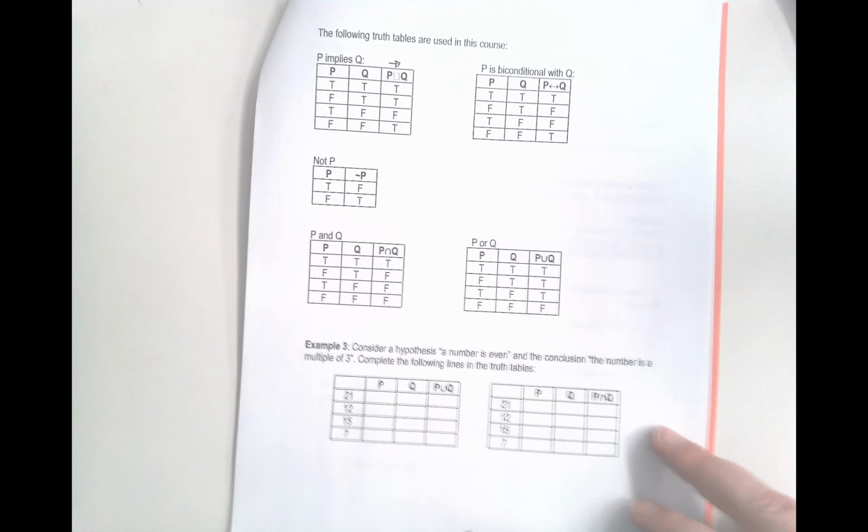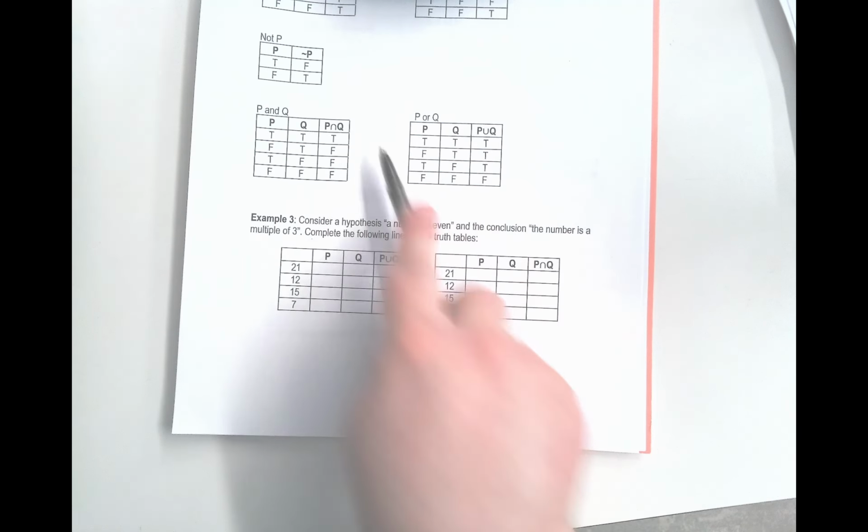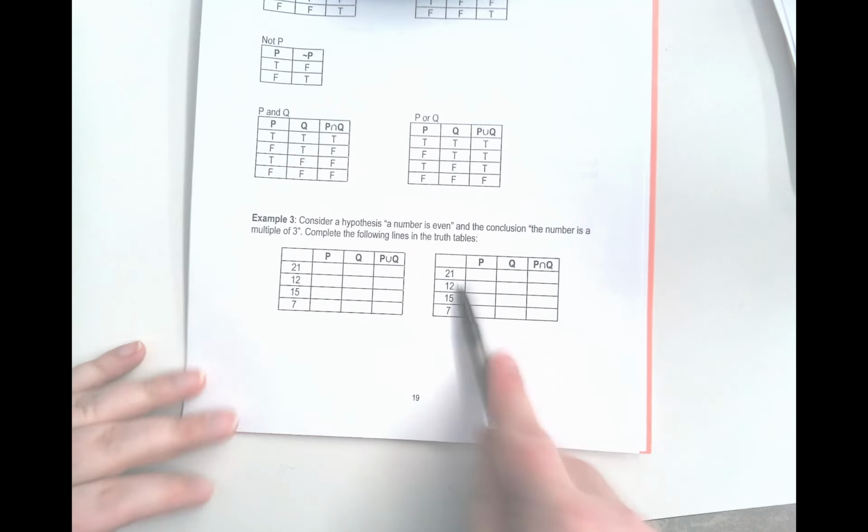So we're going to take a look at this example 3 here at the bottom of the page, and we're going to use these truth tables to fill in the boxes here.